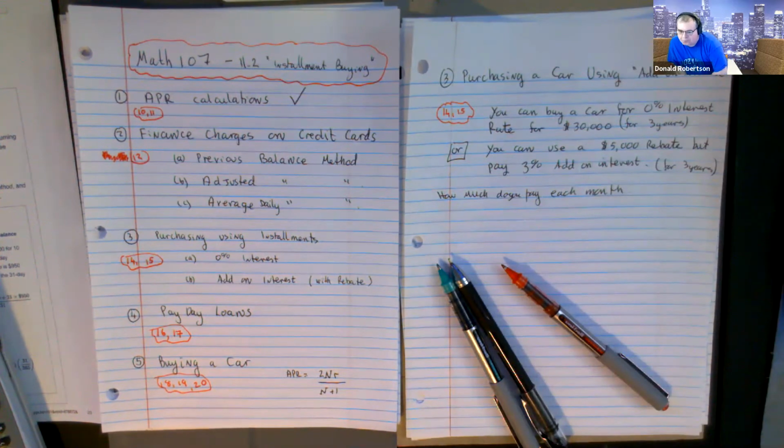Now, the question that we're going to eventually answer here is, which one of those two is the best deal for you? Is it cheaper to buy a dearer car with 0 interest on it, or a cheaper car where they add the interest later? It's add-on interest. And it's not always the first or the second one.